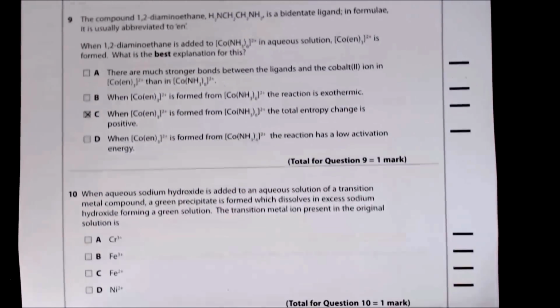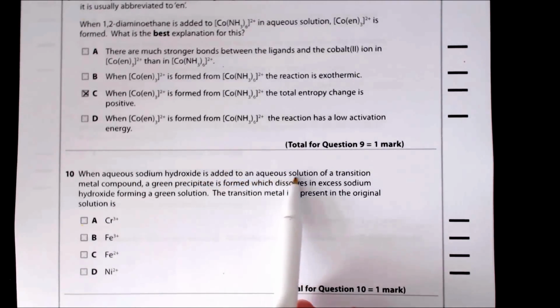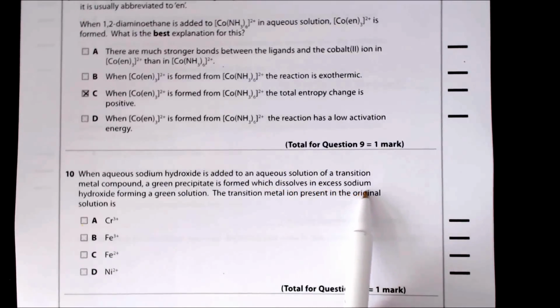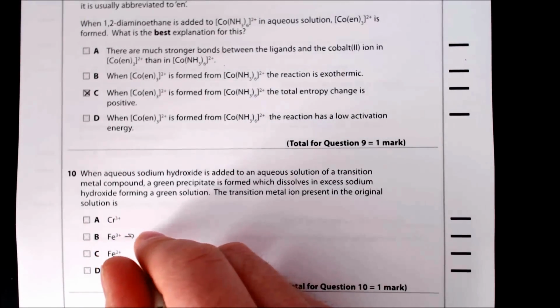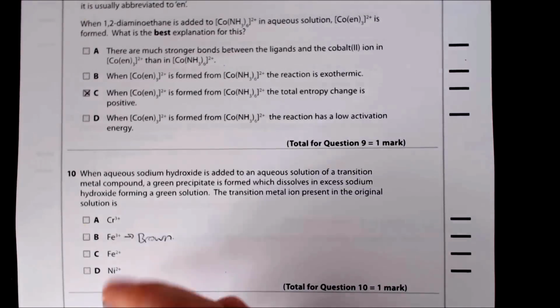Okay, and then 10. So it says when aqueous sodium hydroxide is added to an aqueous solution of a transition metal compound, a green precipitate is formed, which dissolves in excess sodium hydroxide, forming a green solution. The transition metal ion present in the original solution is, right, I'm being pretty crafty here, because we have 3 different compounds here that can actually form green solutions, and we have one which is a complete no-no. So let's get rid of that one first. This one is brown, so there's no green in there whatsoever, so we can get rid of that one. The other ones are green.